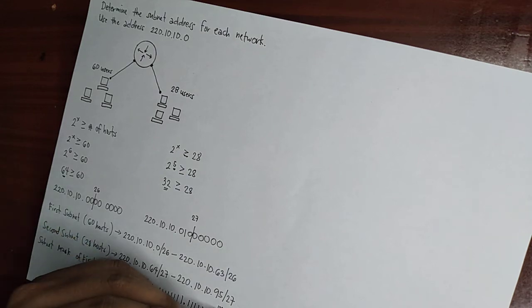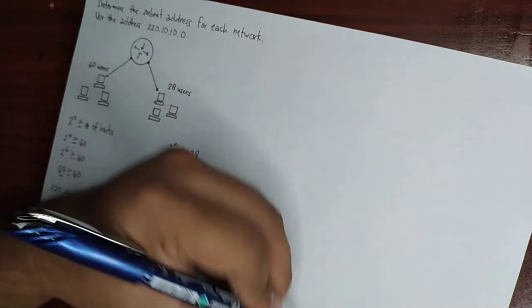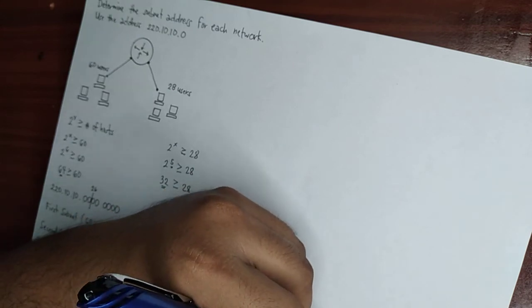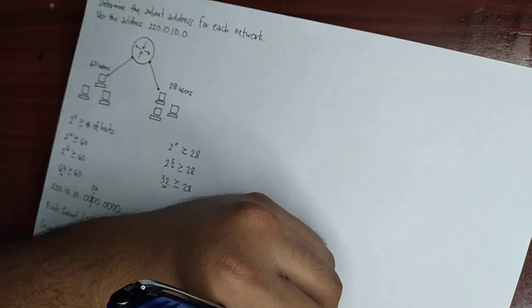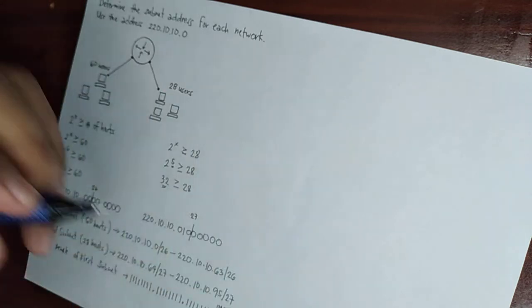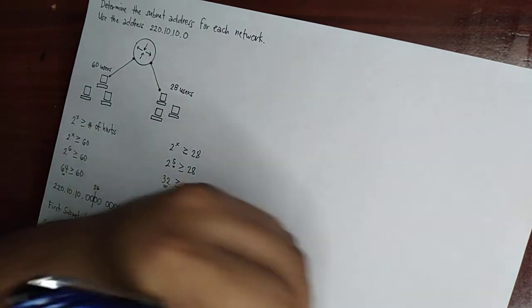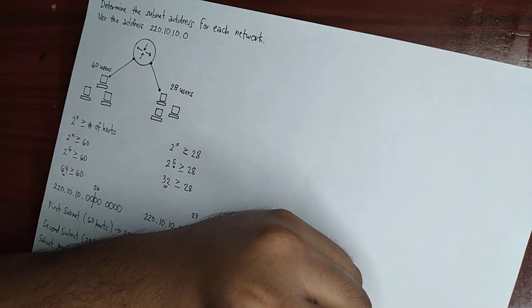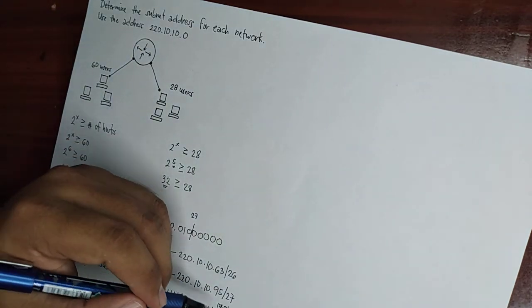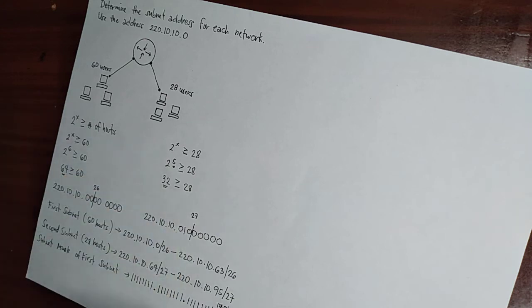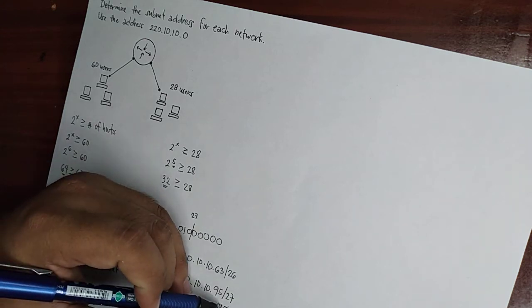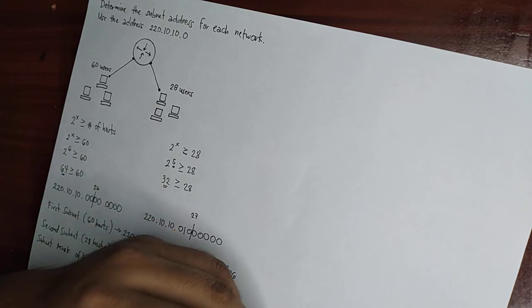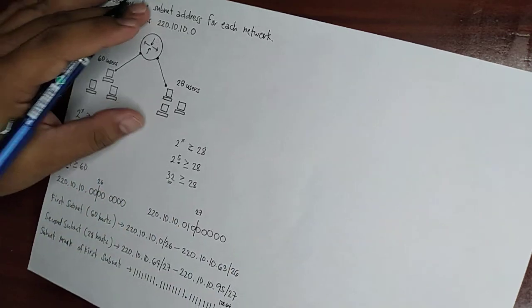So that's 128 plus 64, and this address would become 255.255.255.192.